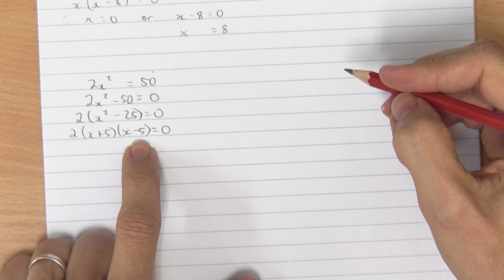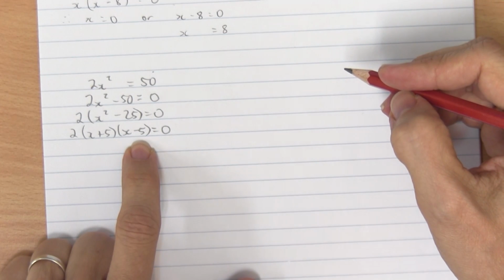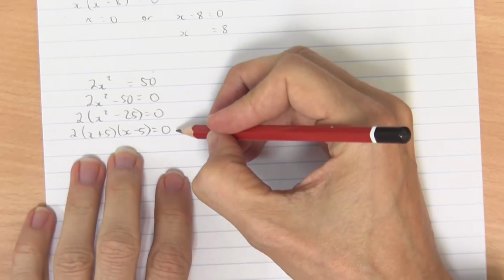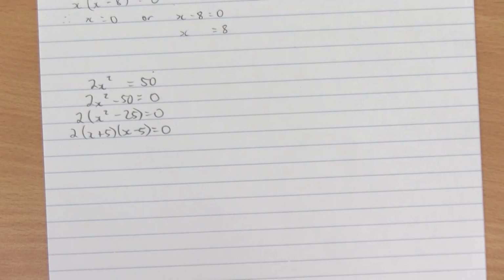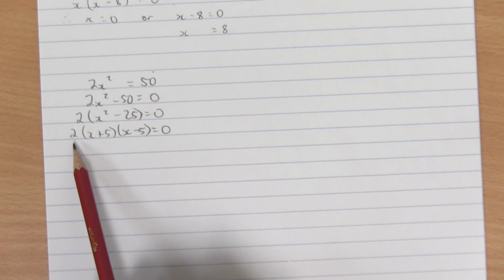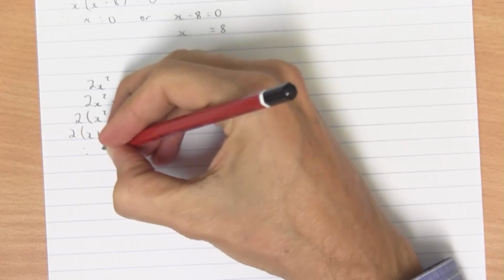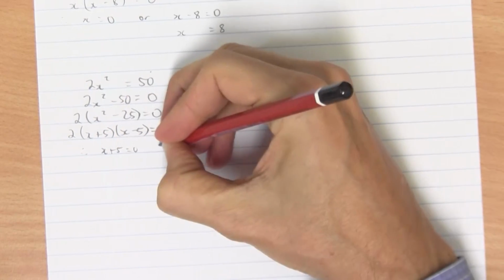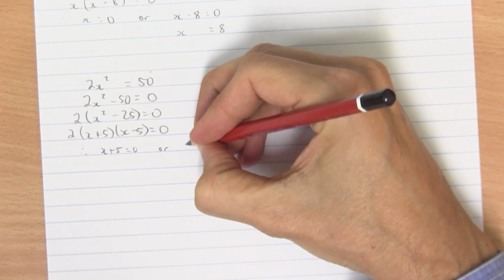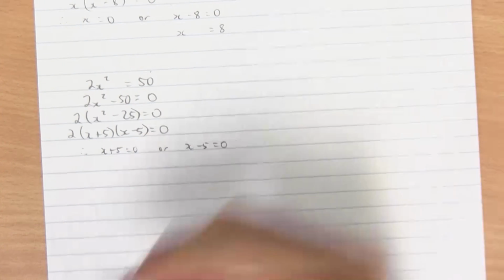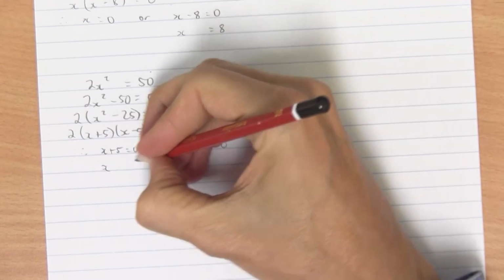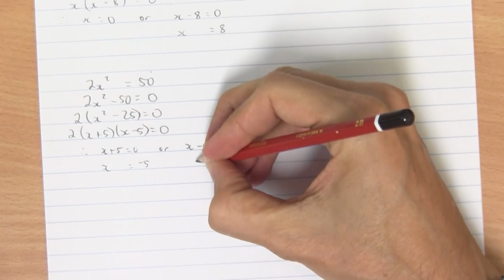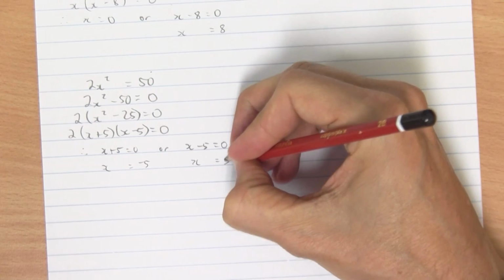So you can do it the long way. Okay, if this is true, then at least one of these factors must be 0. 2 will never be 0. So x plus 5 is 0 or x minus 5 is 0. And if that's true, then x is negative 5 or x is positive 5.